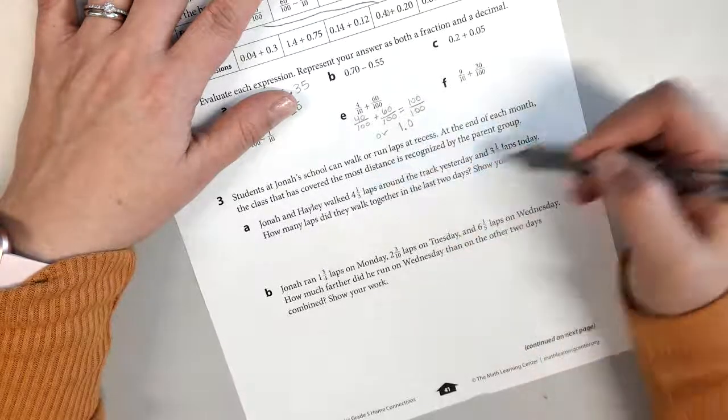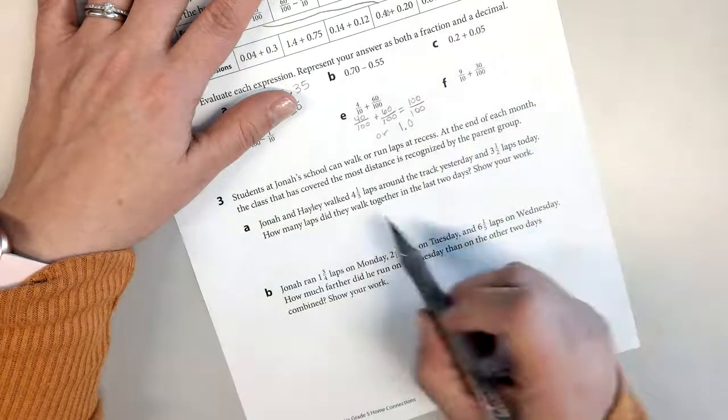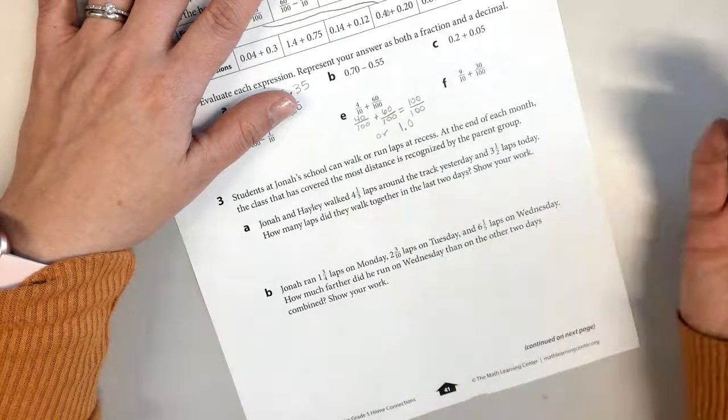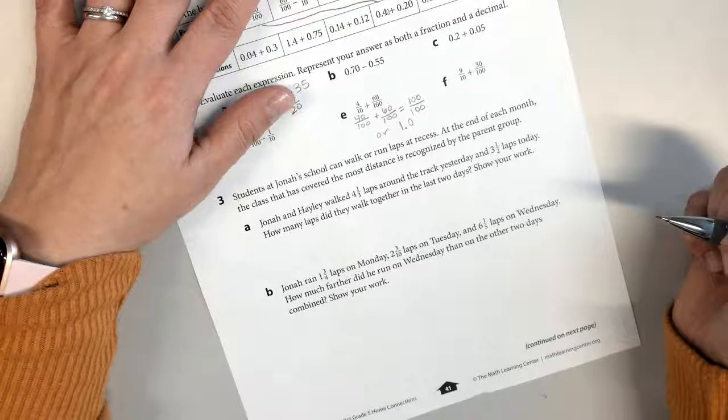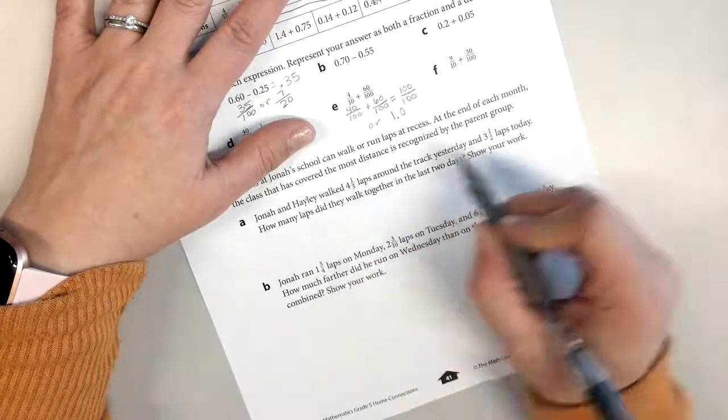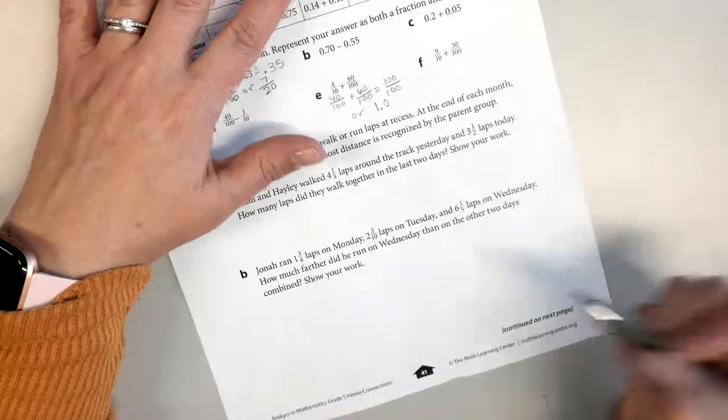Remember, we need to find common denominators. So 3 and 2, I would probably go with sixths. Go ahead and try and figure that out, and don't forget to add your whole number.